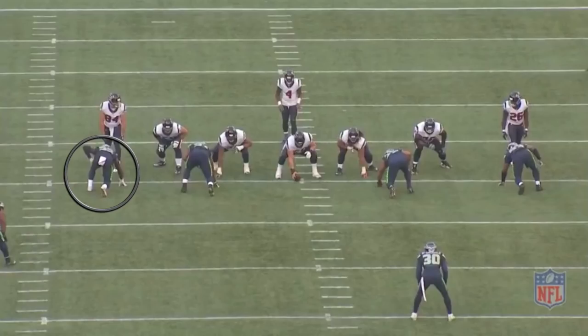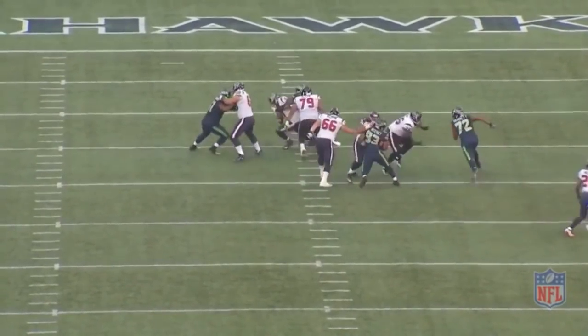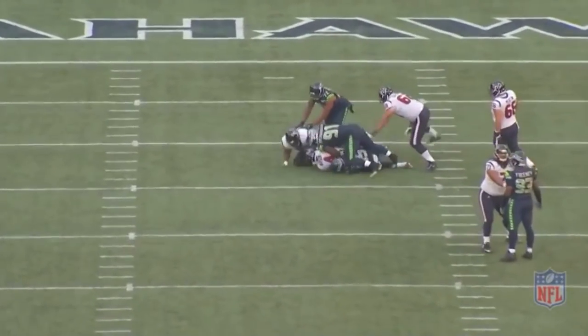Clark is in the 6 technique. He immediately attacks the B gap to set up the C gap twist by Richardson. At this point, he takes on a double team and there's nowhere for Watson to go or to step up, and he gets the sack.